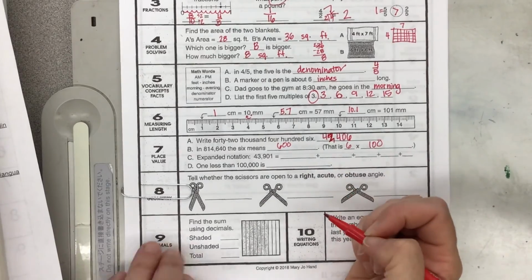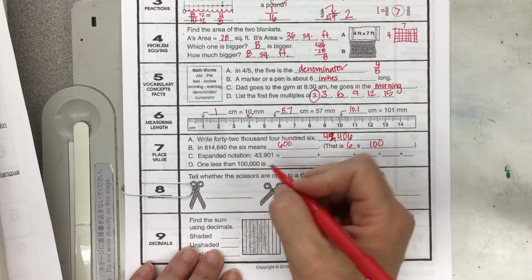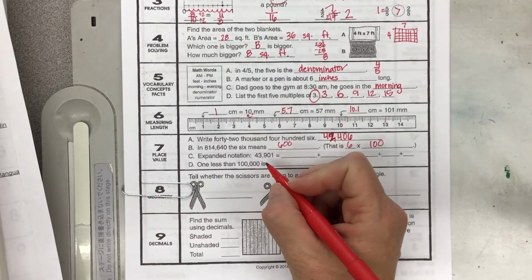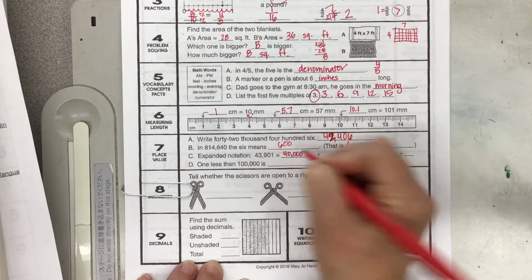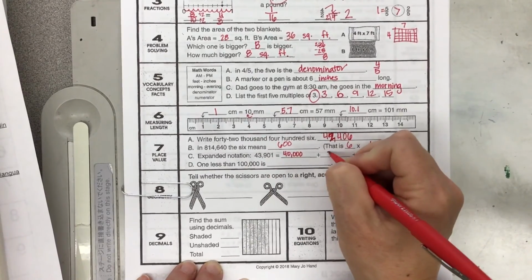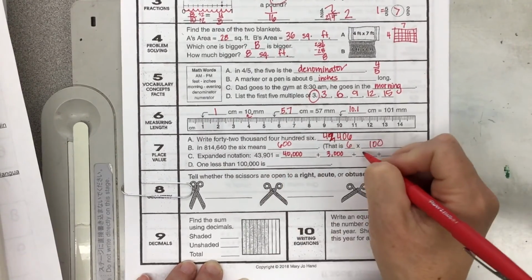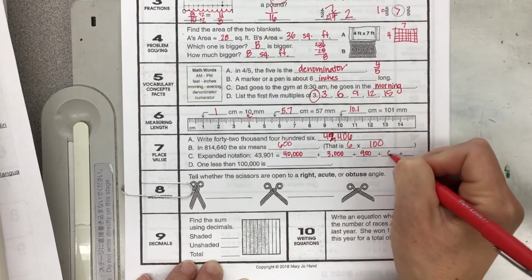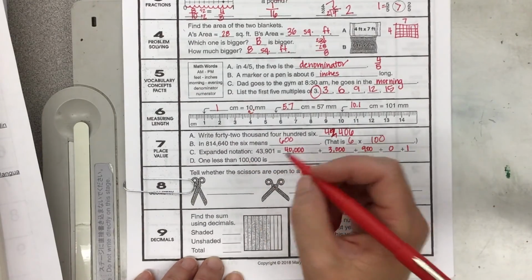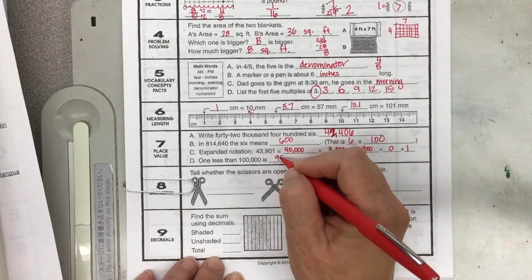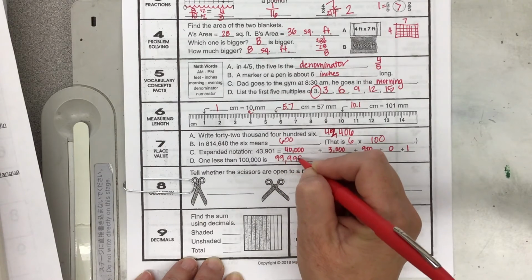Expanded notation takes us back to August. We're going to take each digit, but write the whole place value, right? So the first one is 40,000 plus, then we do the 3,900 and 1. When you were actually doing this, you wouldn't write 0, right? I wouldn't. It's a waste of space. 1 less than 100,000 would be 99,990.